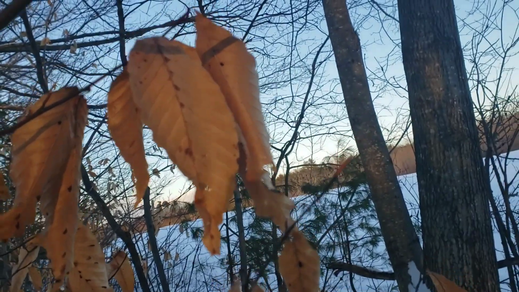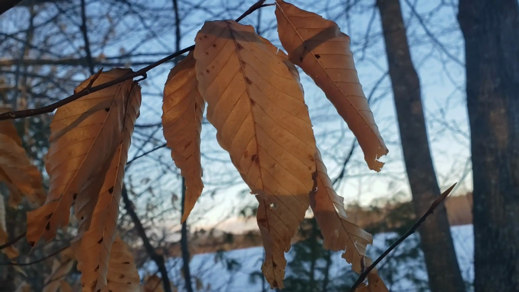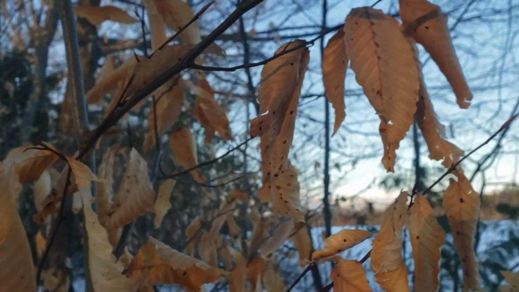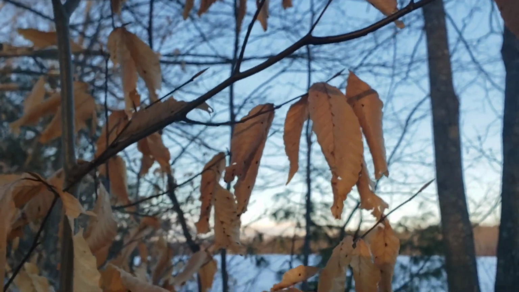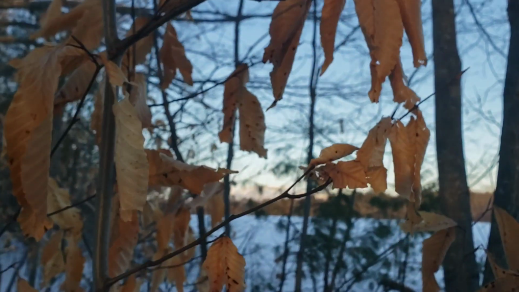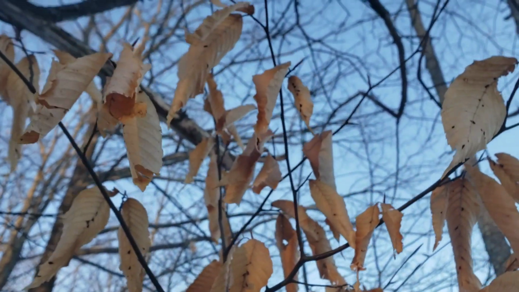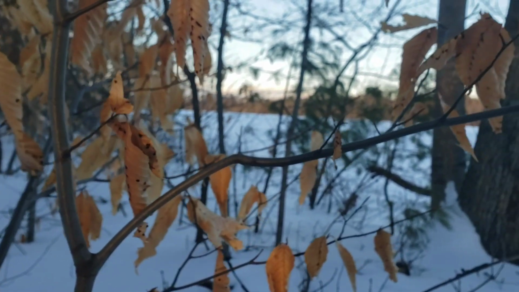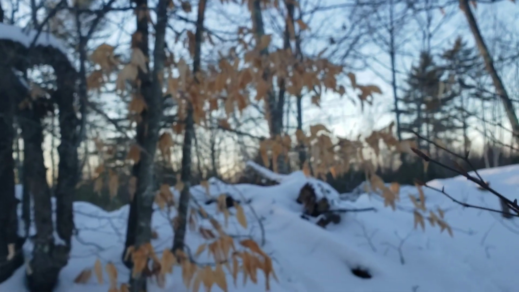Here is the beech, a little closer. Oak is another tree that sometimes you'll see a few leaves on, but not as many as the beech. Look, the whole little tree here is covered in leaves. There's a bigger one right there.